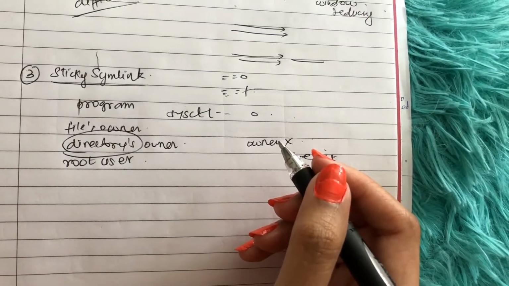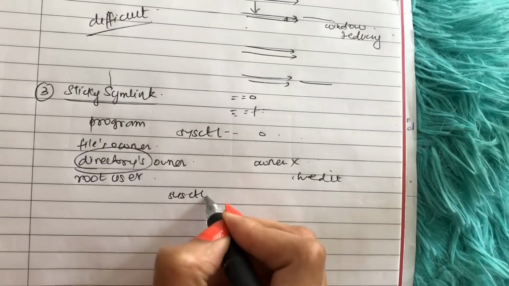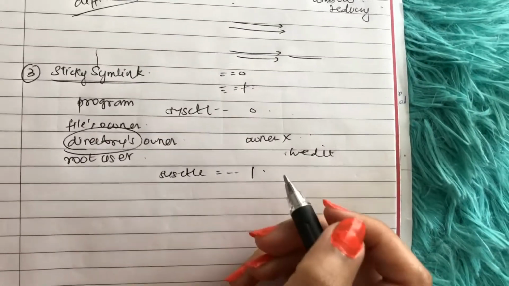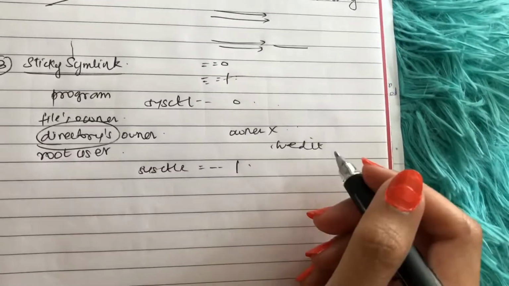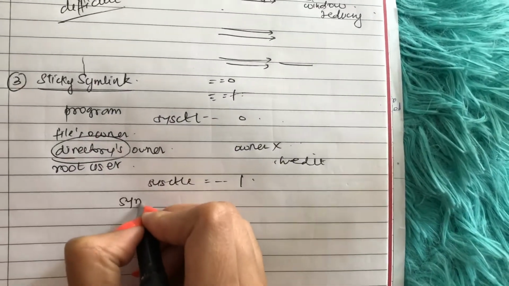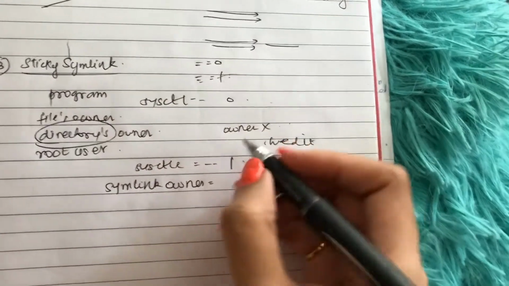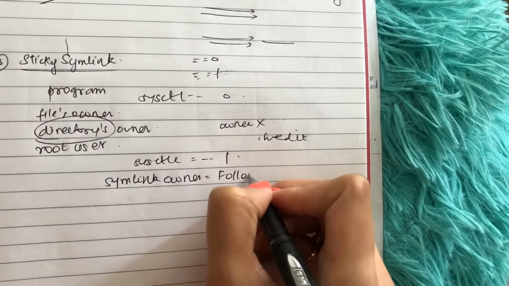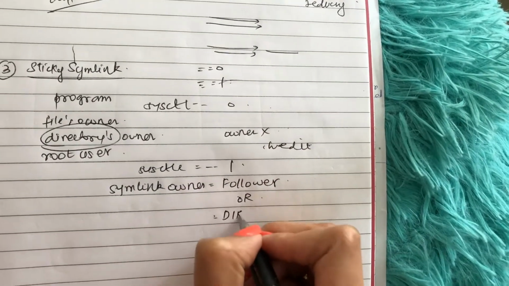Now when this sysctl is actually enabled, the symlink can only be followed when the symlink owner is equal to the follower or is equal to the directory owner.